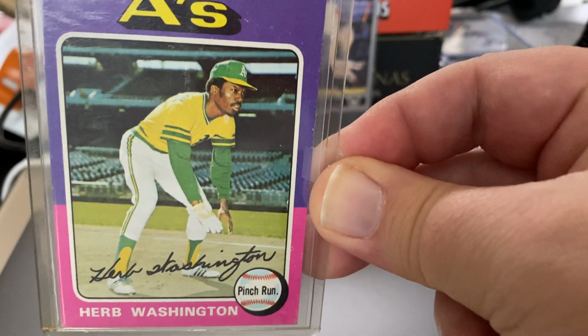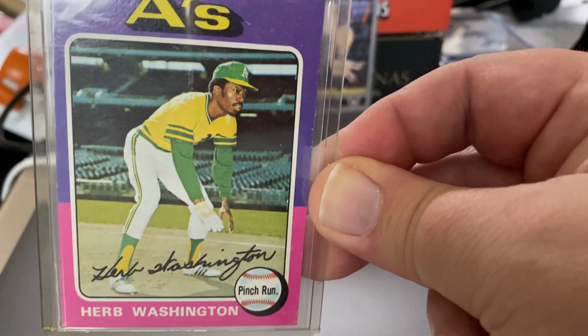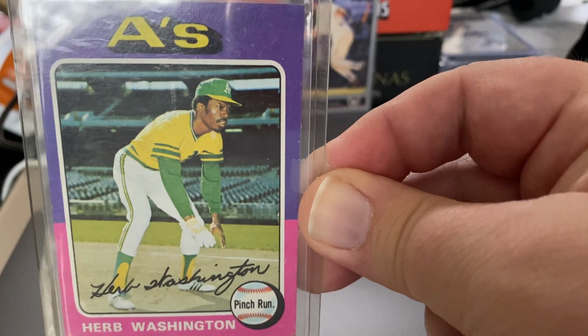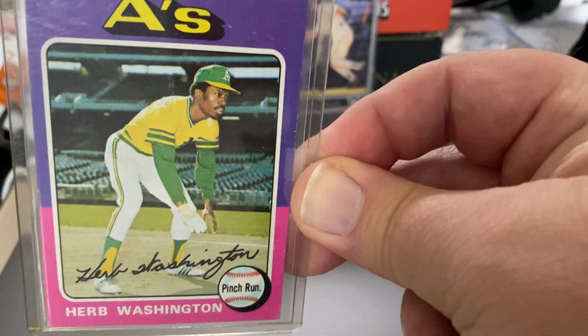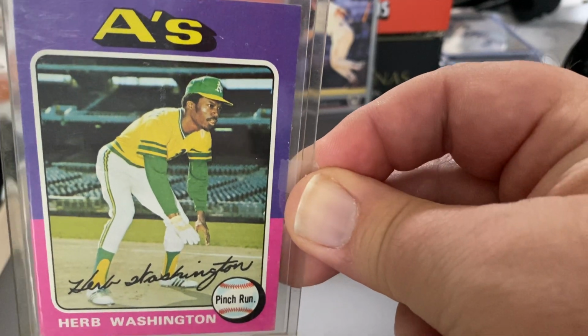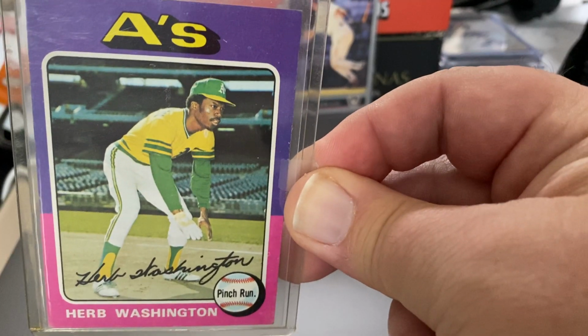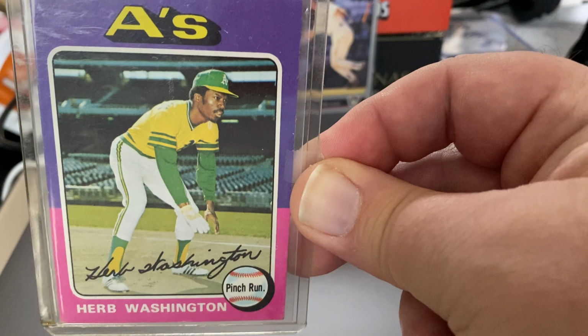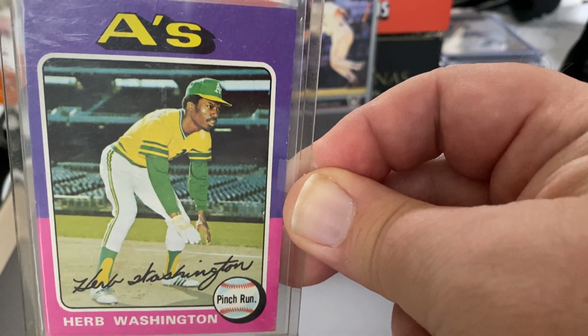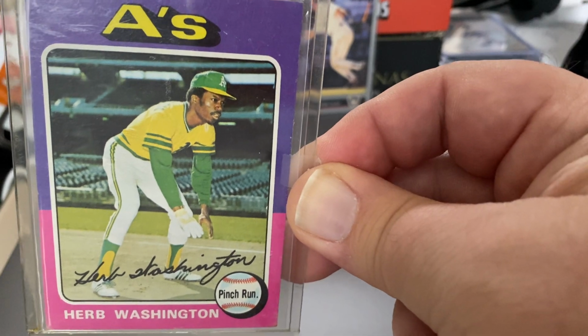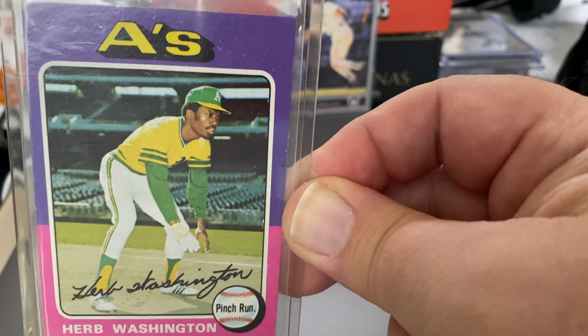Charlie Finley, the owner of the A's, took this speedster in track and field. I think at the time he had the record for like the 50-yard dash or something like that. And hired him to be strictly a pinch runner. When someone got on first, he'd put him on first and expect him to steal a base.